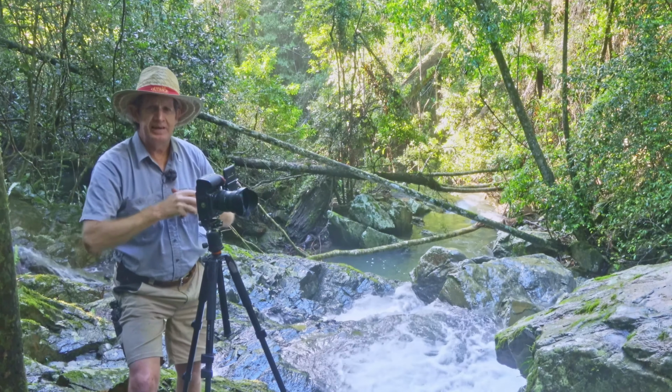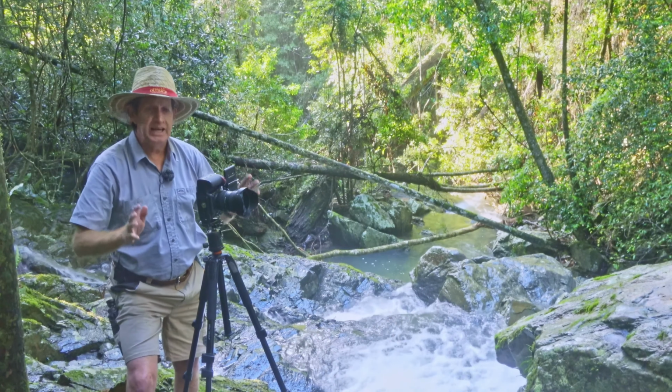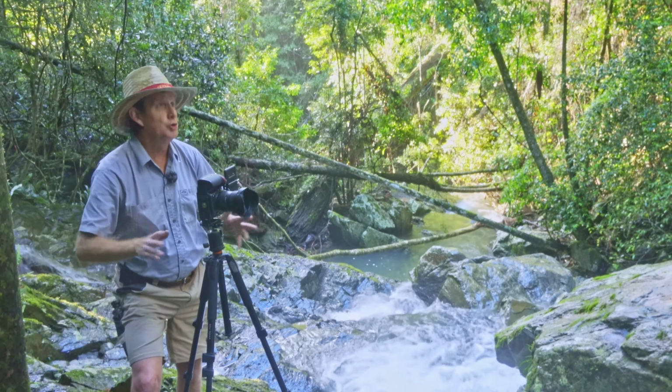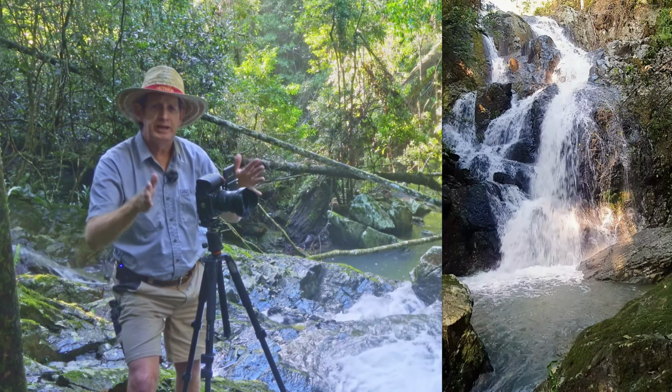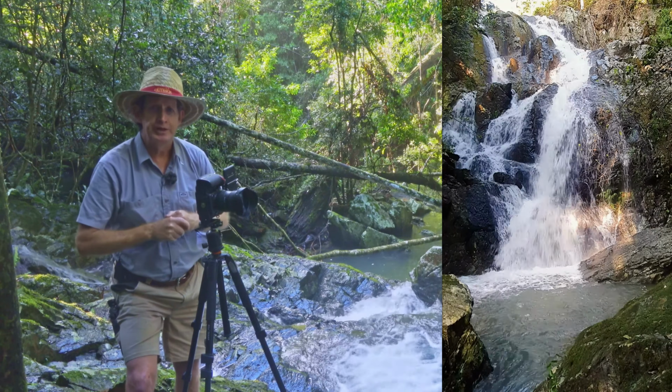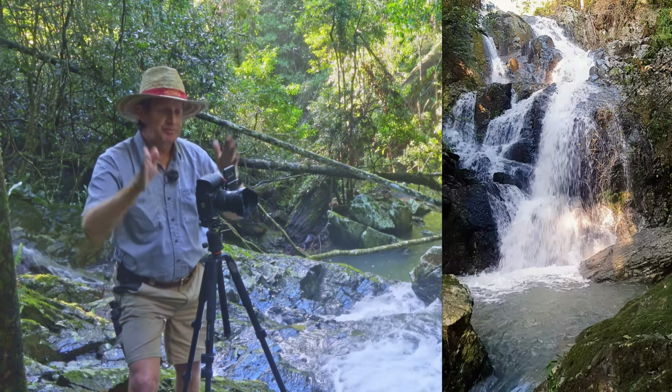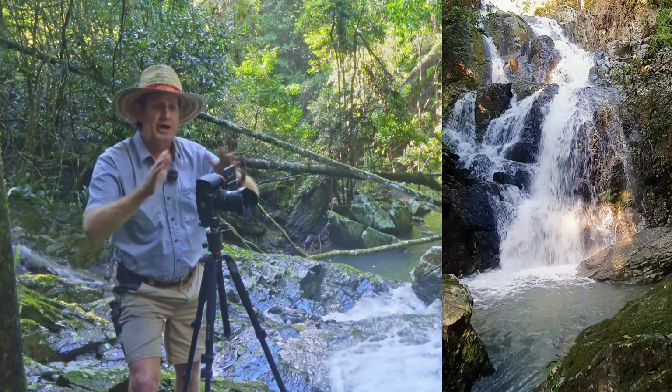If you live in southeast Queensland, we've been getting heavy rains for nearly 2 weeks. Waterfalls around here are powering, but look at what's in front of us here. Beautiful. Today I'm going to show you what is the best shutter speed for waterfall photography. Now let me get something straight right off the bat. There is no best shutter speed.